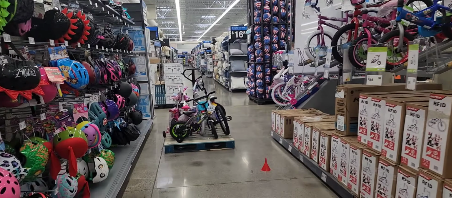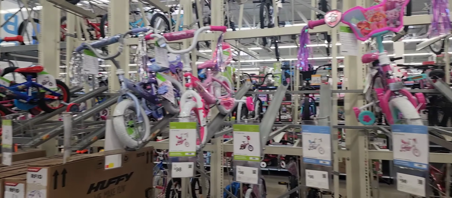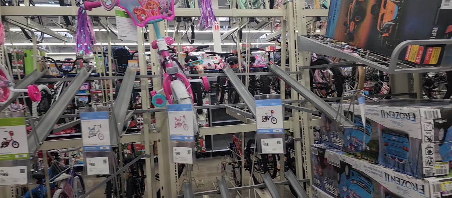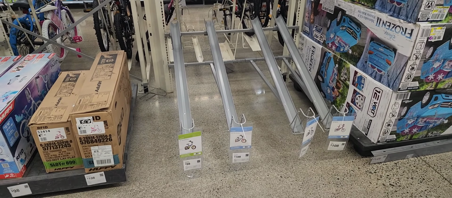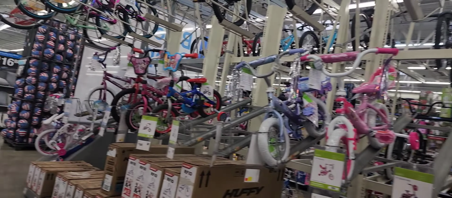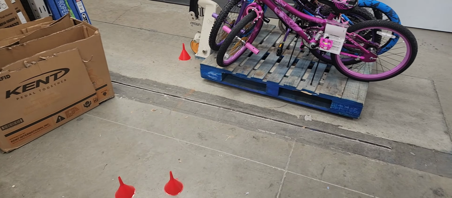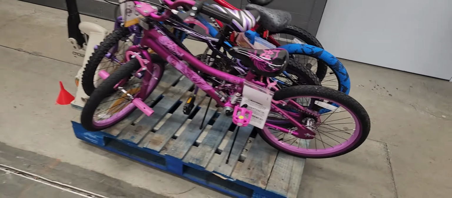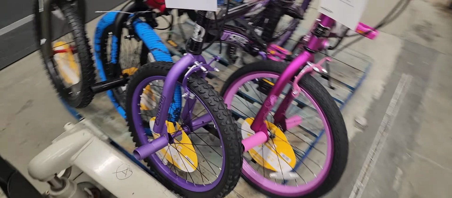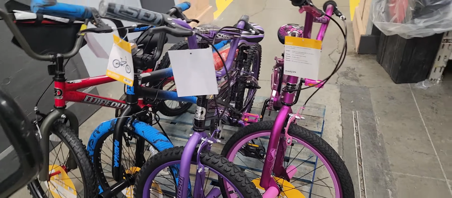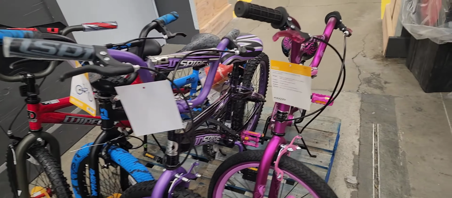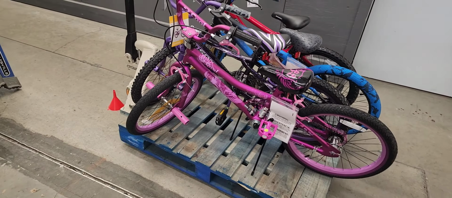So these should clear, these replenish units. All right, on the way to the rack, we got 5, what is this, 5 20s, BMX freestyle, 6 total. On our way to the rack to replenish.